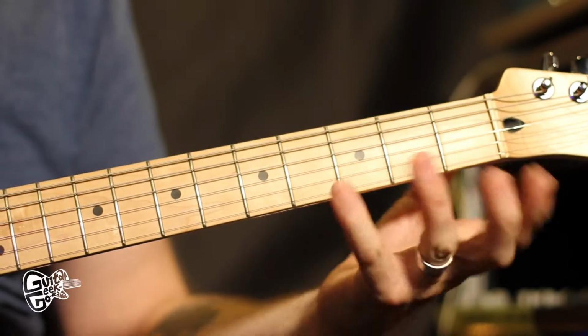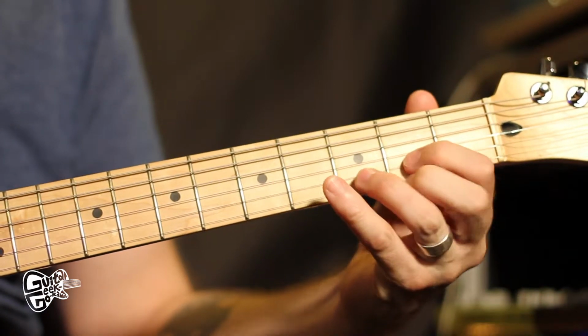Okay, let's look at the second one from these chords. This is a D major chord.